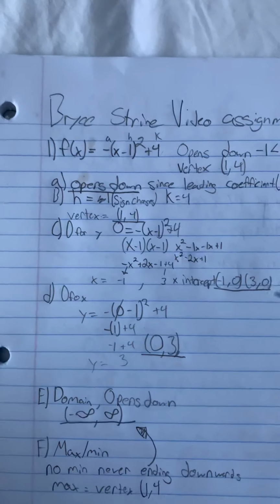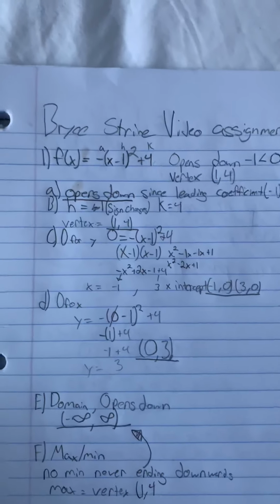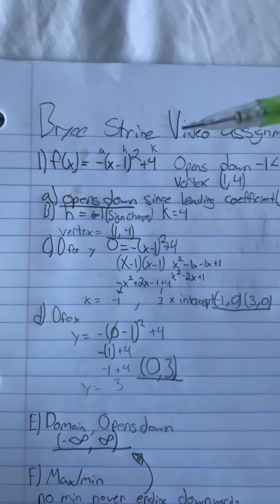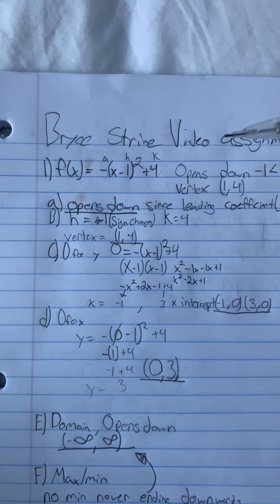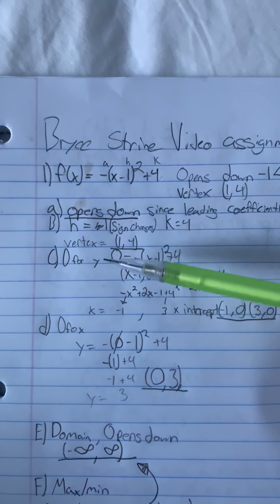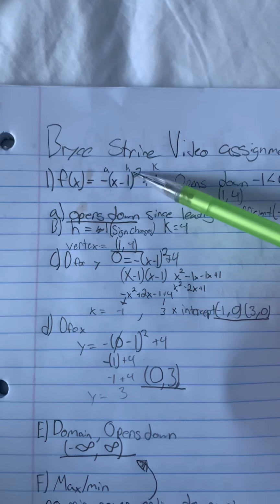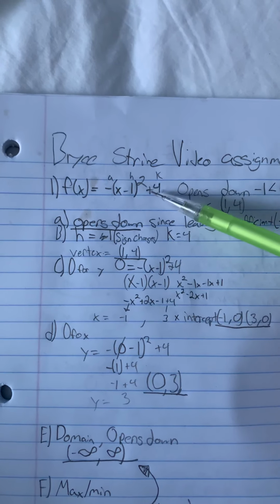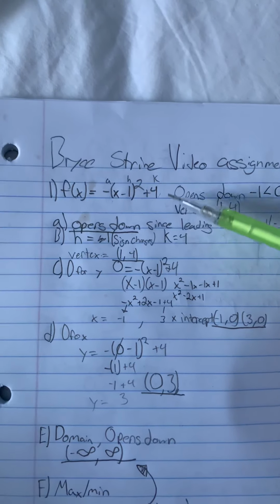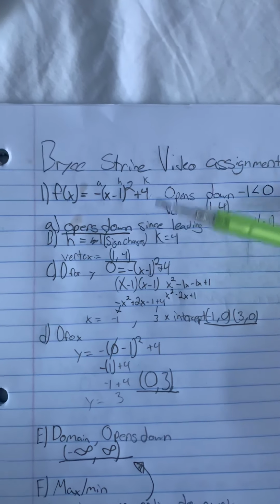On to B. B, we're going to find the vertex. To find the vertex, I used the modifiers. The vertex is the centermost top point of the problem. So here we have H. I labeled out A, H, and K. K is how much it moves along the y-axis, how much it moves up and down.